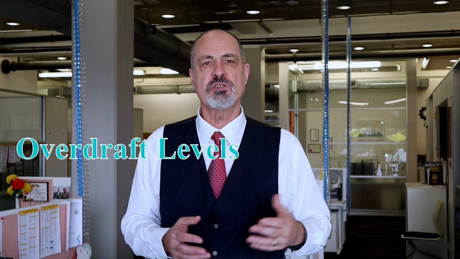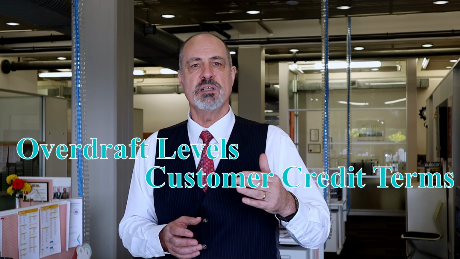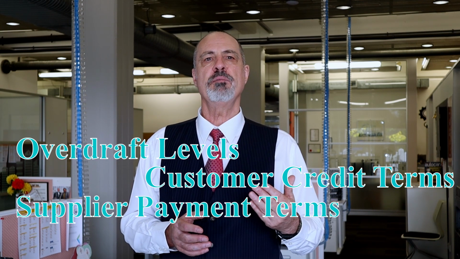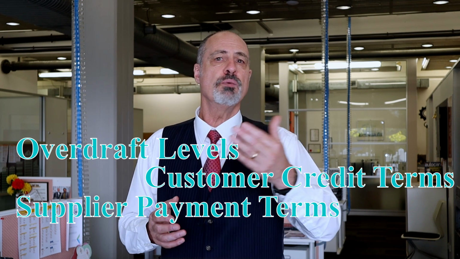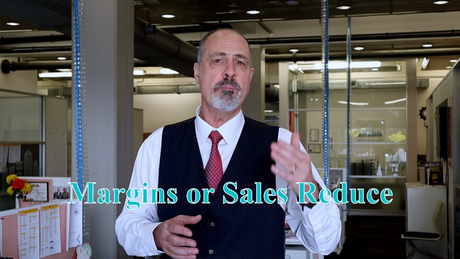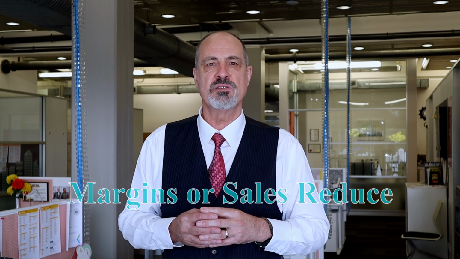A cash flow forecast can help you assess things like future business overdraft requirements, whether you should increase or decrease customers' credit terms, supplier payment terms to negotiate. If cash flow will be slow, for example, you want more time to pay suppliers. It'll give you and point out actions for you to take if your margins are reduced by unexpected overheads or if sales begin to lower.